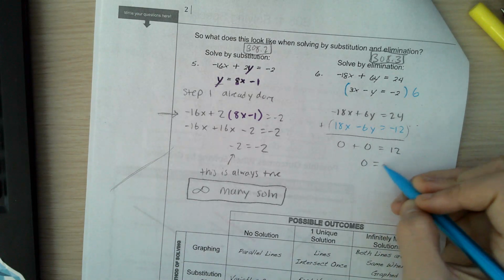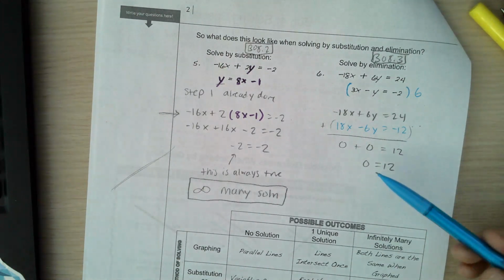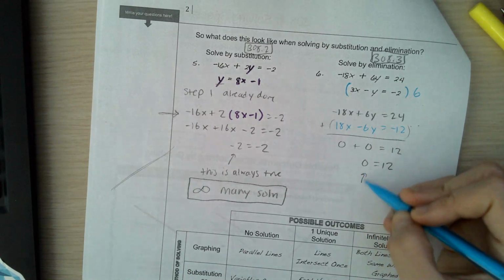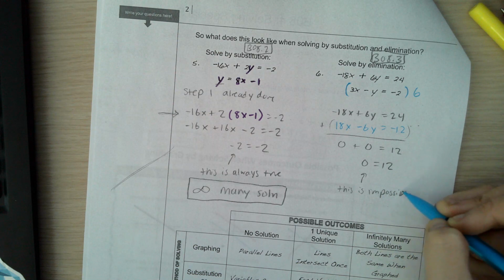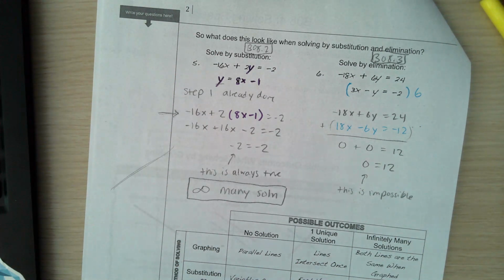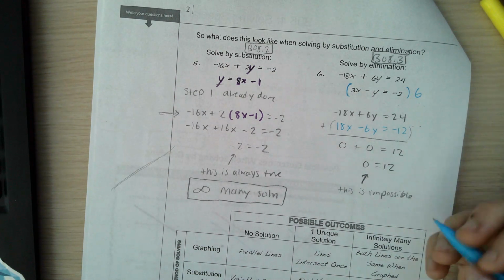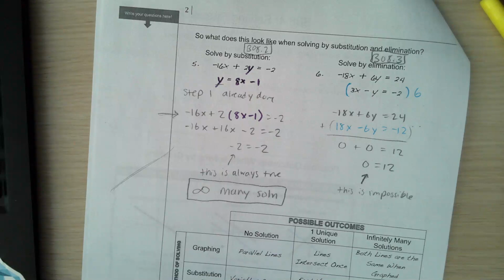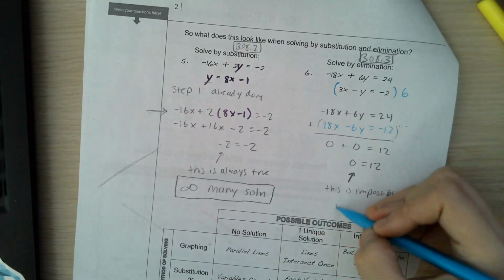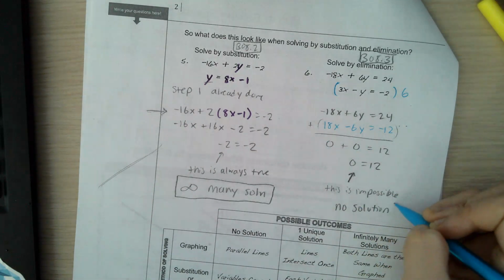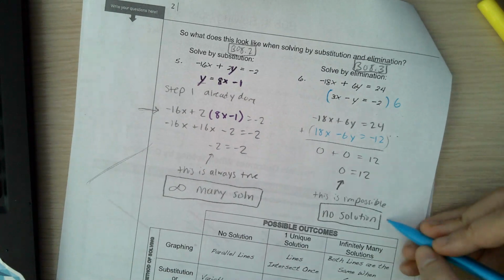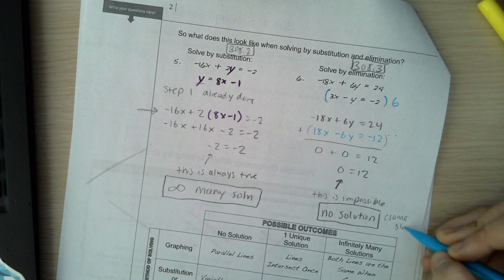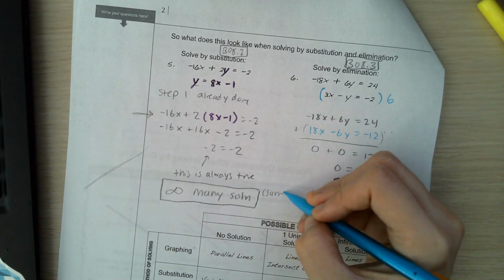So 0 equals 12. And for this one, off the bat, you know this is impossible. This is like when you live in a different dimension and you're like 2 plus 2 equals 5, right? This isn't true. 0 does not equal 12. If someone said that to you, you'd be like, you're gaslighting me. So this one is no solution. So if we were to look at this on a graph, it would be the same slope, right? Same slope, different lines.